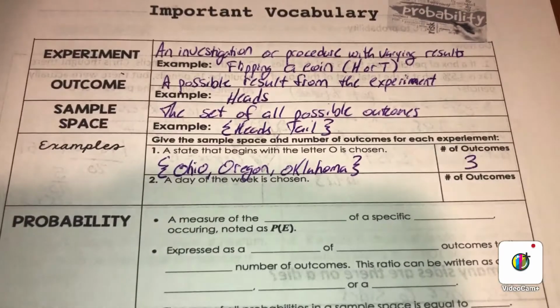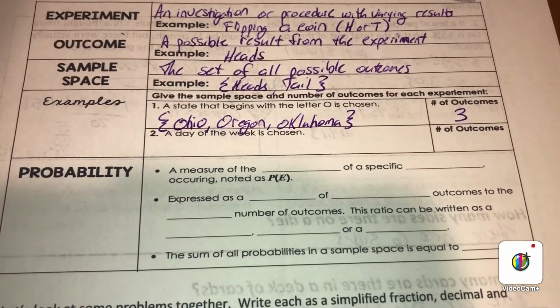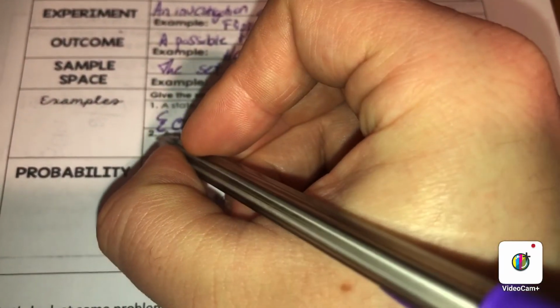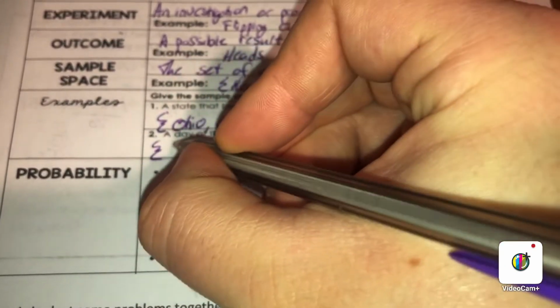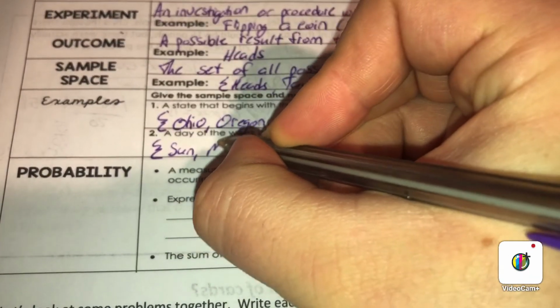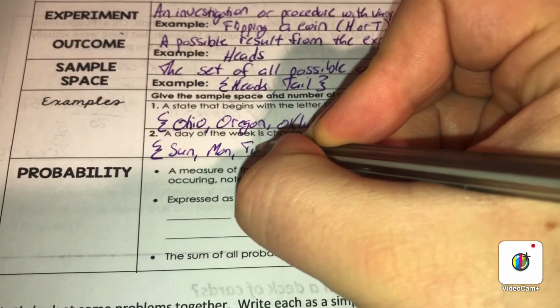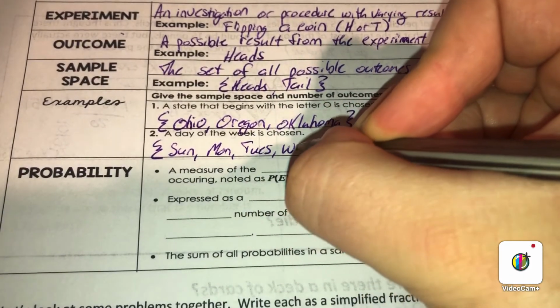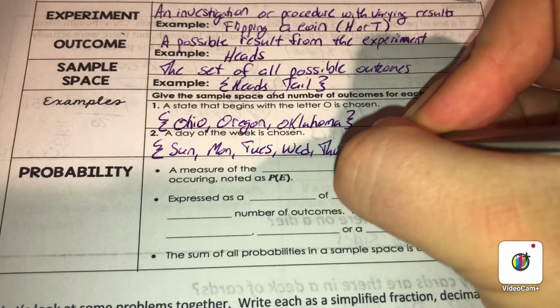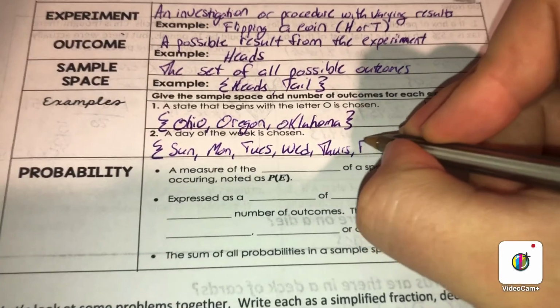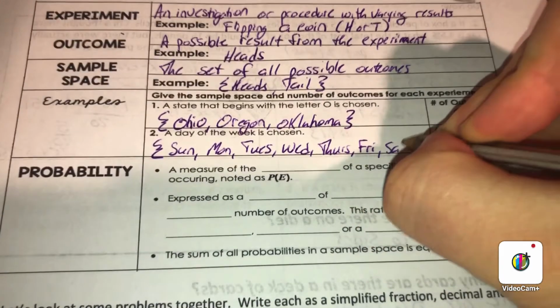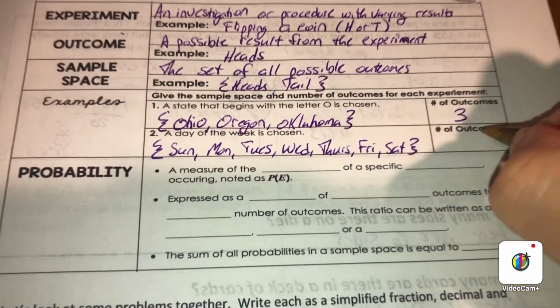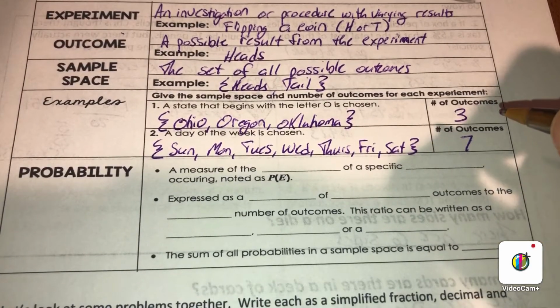A day of the week is chosen. Well, how many days are there in a week? We have Sunday, Monday, Tuesday, Wednesday, Thursday, Friday, and Saturday. So there's 7 possible outcomes.